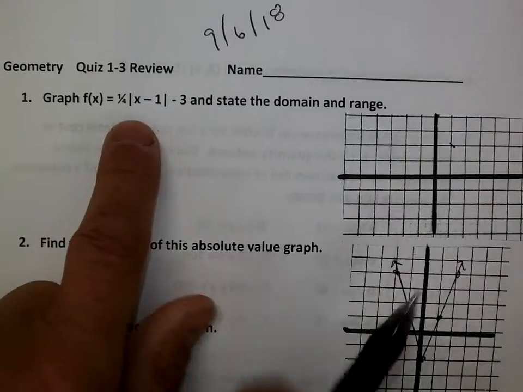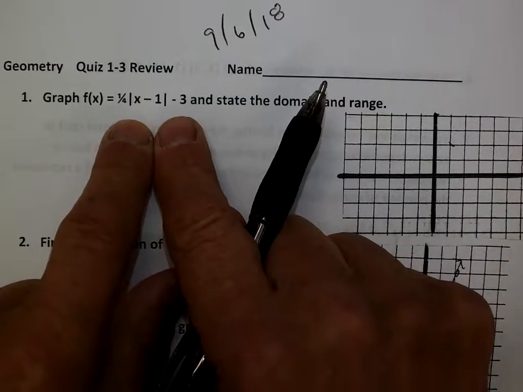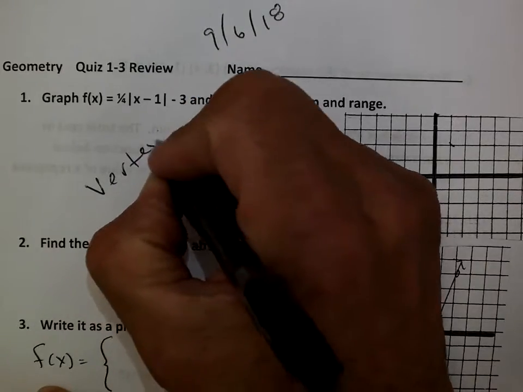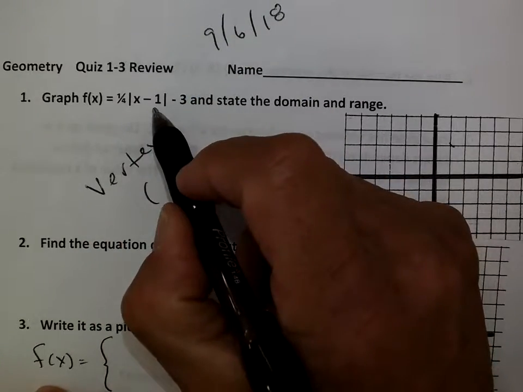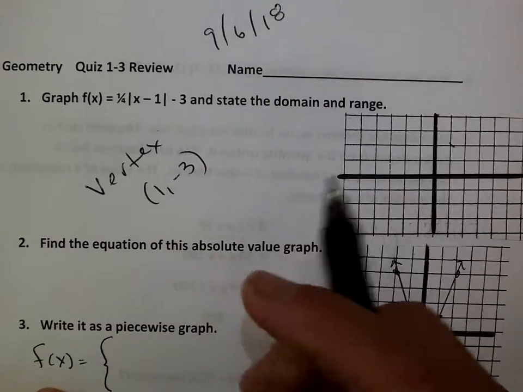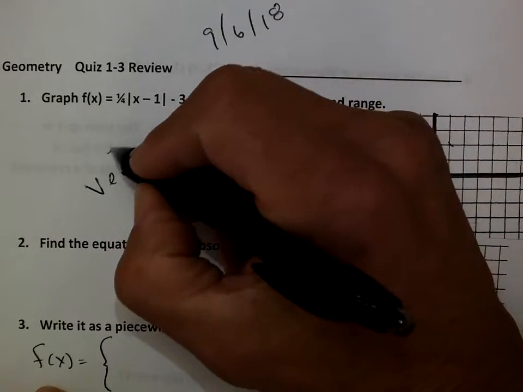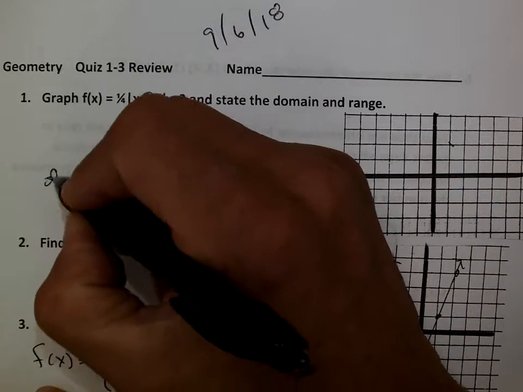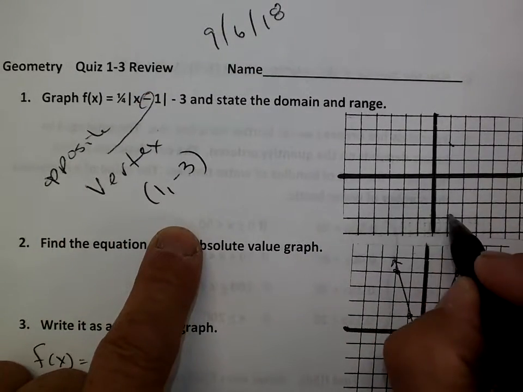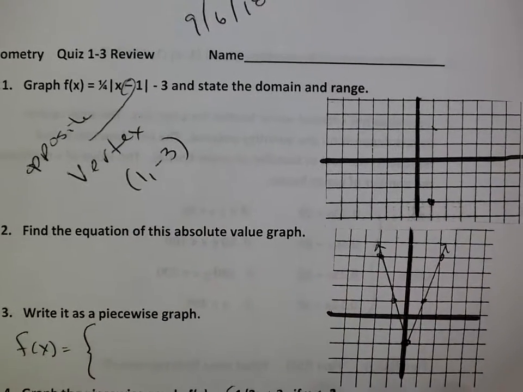But I know that if it's absolute value, it's going to be the V, right? The vertex is at, remember it's the opposite. The vertex is at positive 1, negative 3. Okay, because it's got to be the opposite of the inside. Okay, so I'm going to go to 1, negative 3, and put my vertex down.